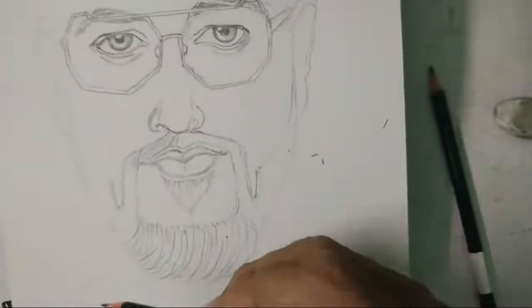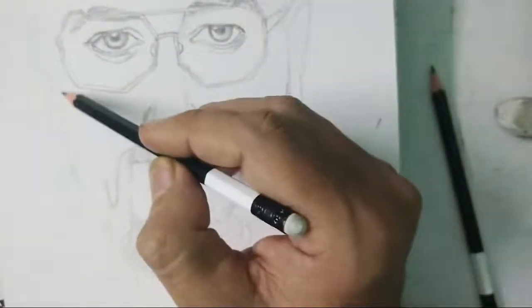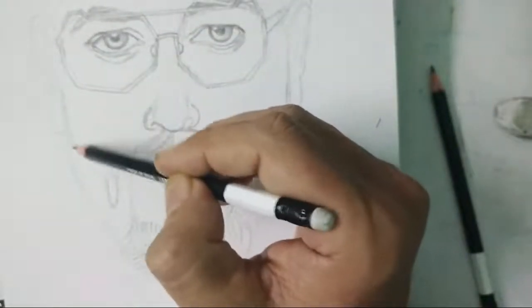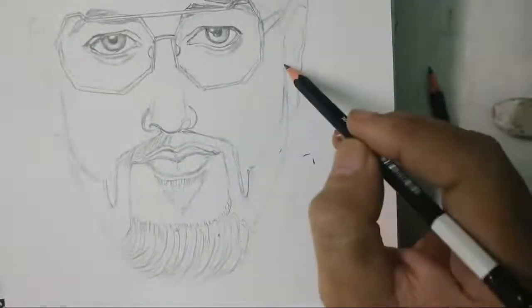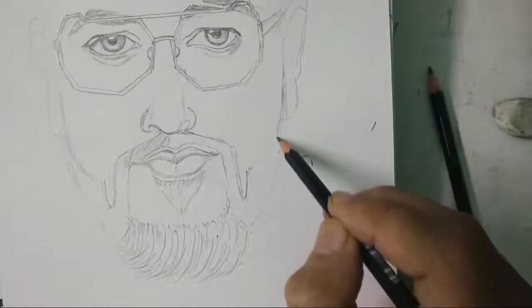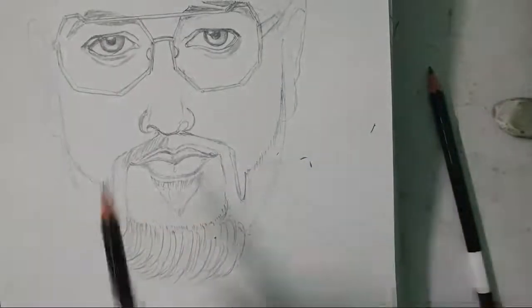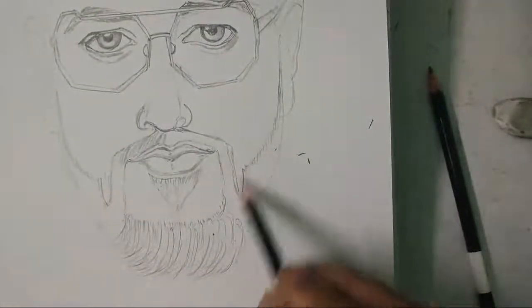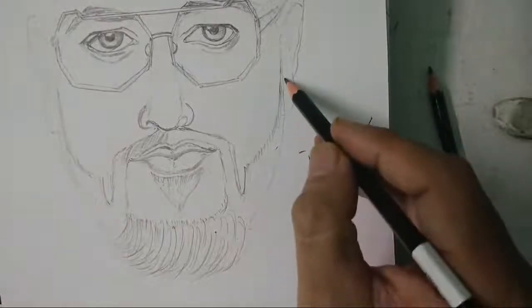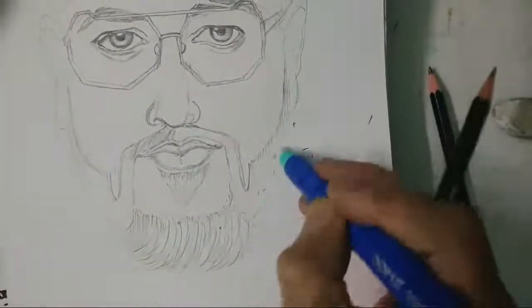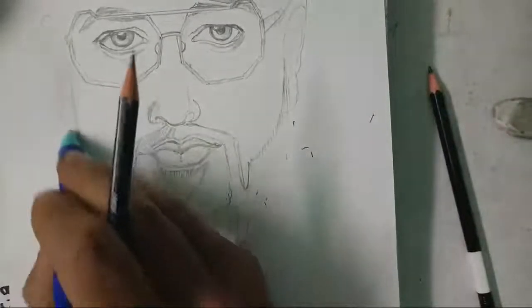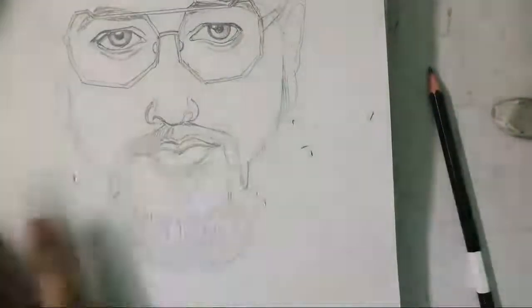Now quickly we will complete it. This is the lining of the cut of the beard, and this is the lining. Both the edges will be at the same level. Now keep pencil pressure light.